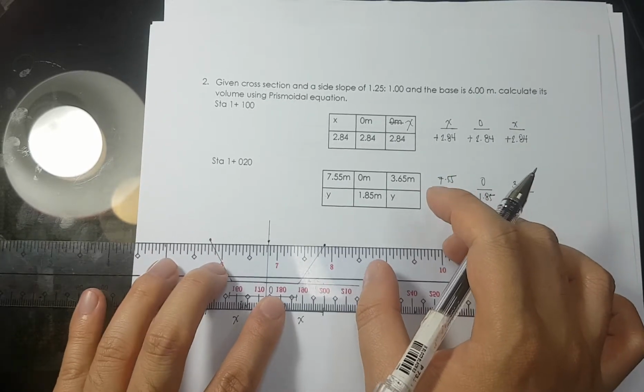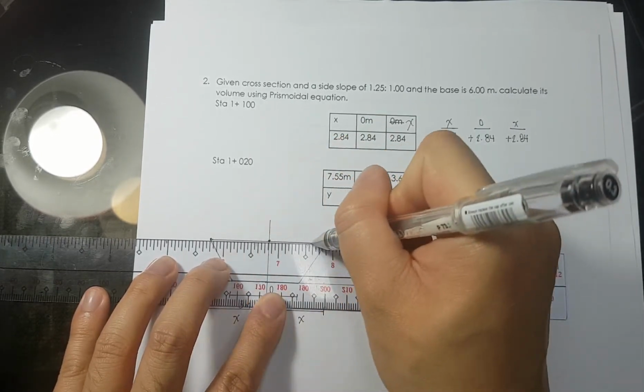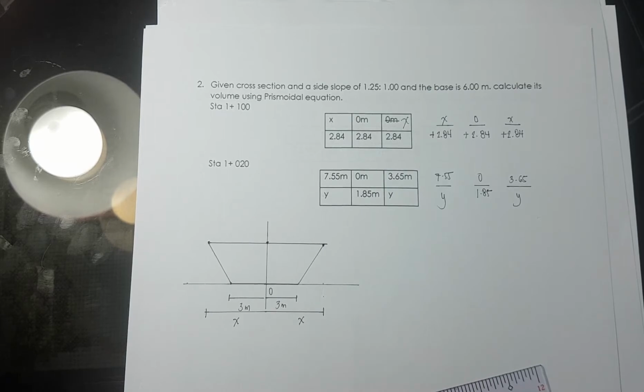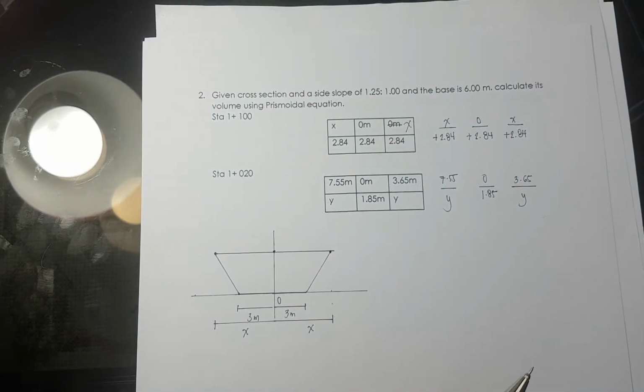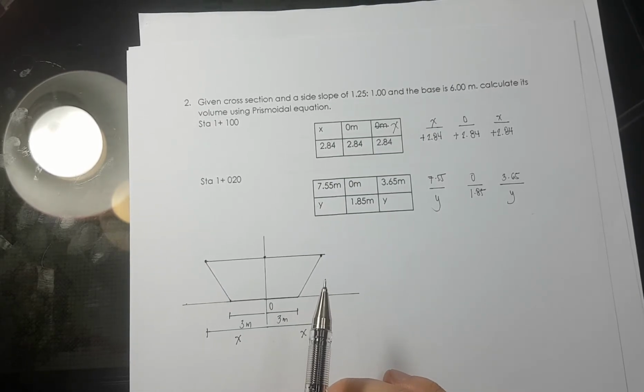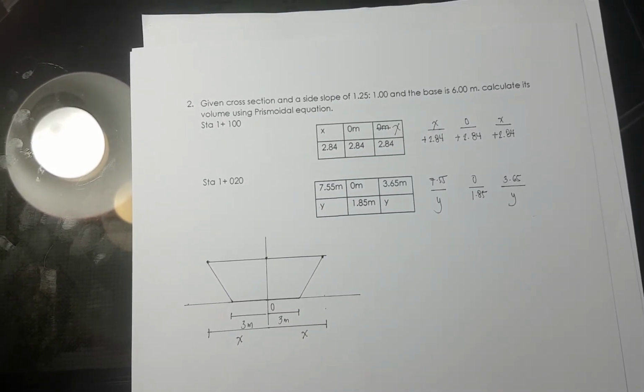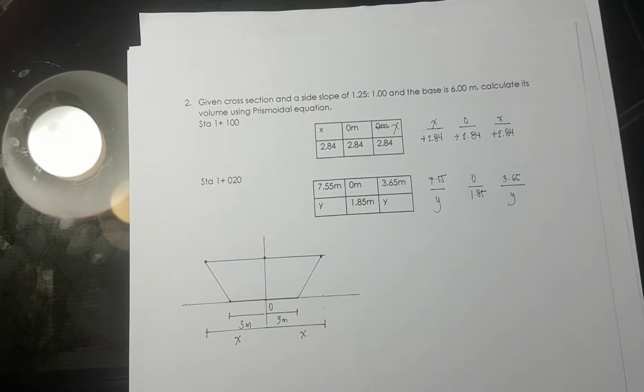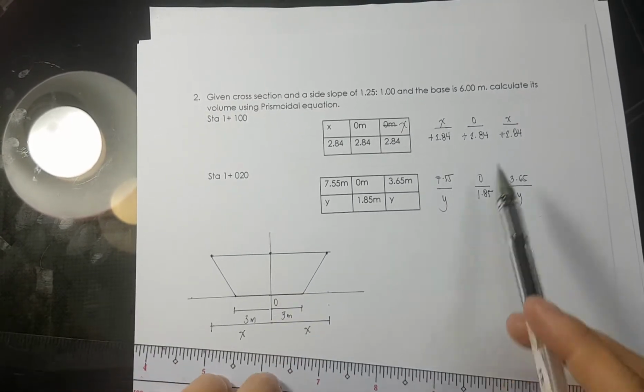And, yan. So, dito, nakabuo tayo ng trapezoid. Okay? So, we have a base of 6 meters. Okay, so dagdagan natin ng details.